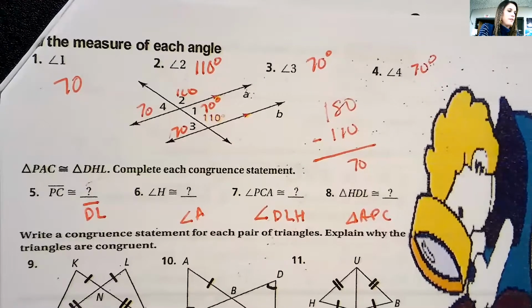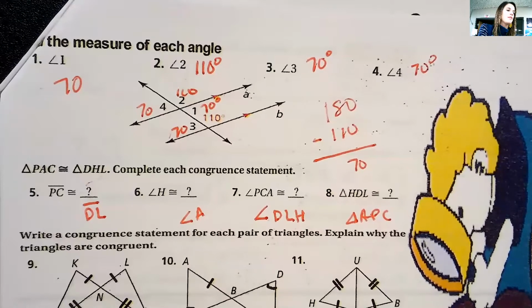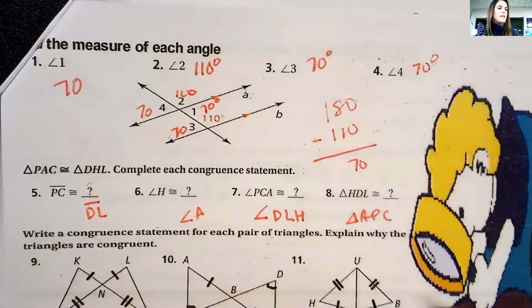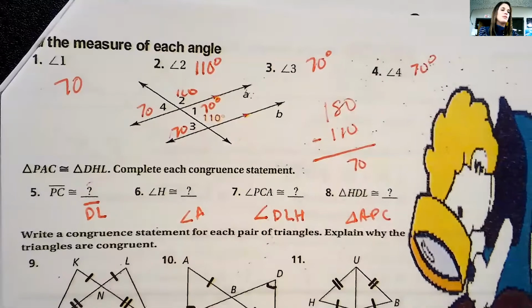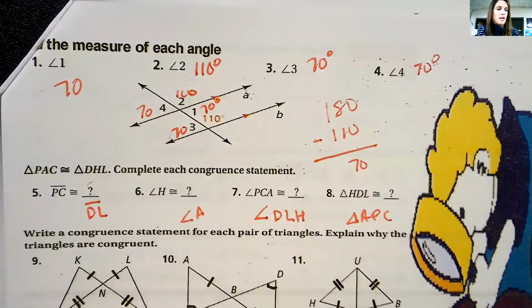Perfect. It says to write a congruent statement for each pair of triangles and explain why the triangles are congruent. Jamie, number 9, why are they congruent? I put SAS. SAS is correct. Now when it says to write a triangle congruent statement, it's wanting you to make sure that you name the letters in the correct order.